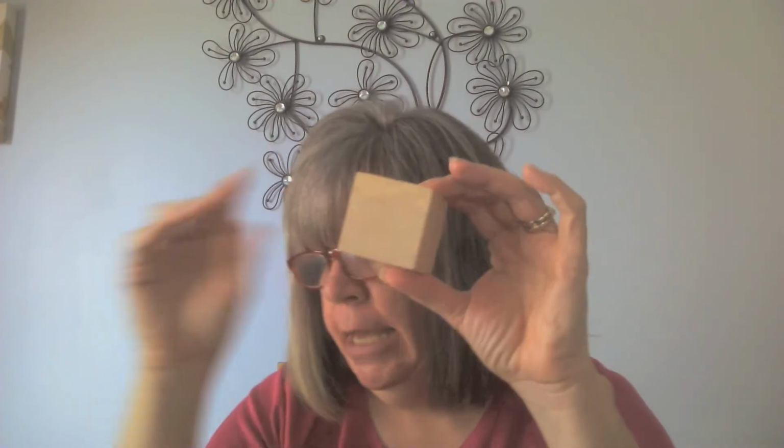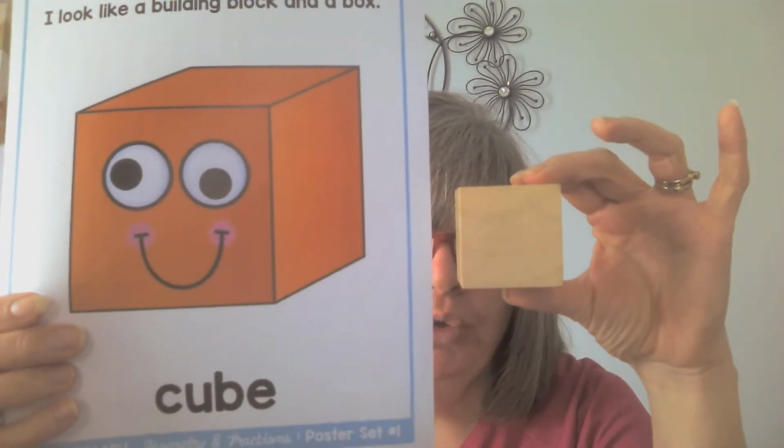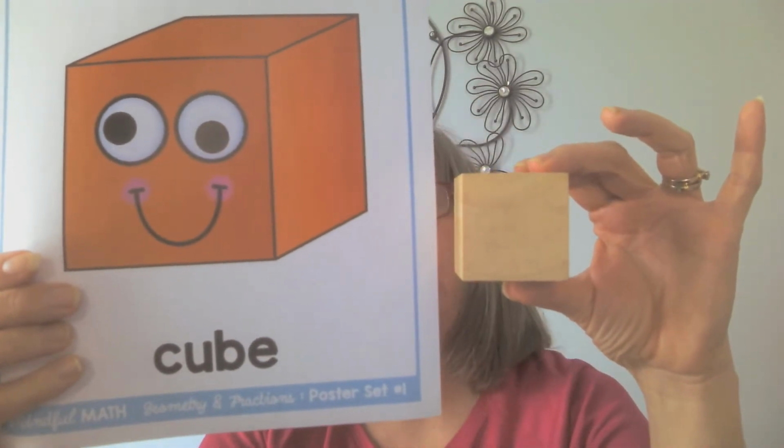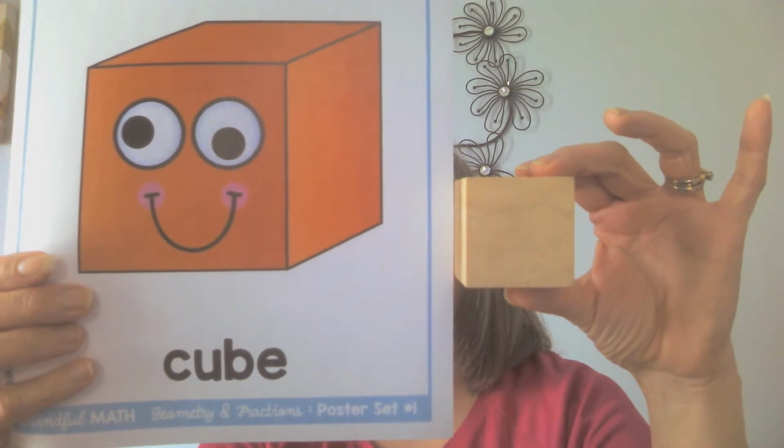Okay, so that's what I'm going to show you. I actually have real live 3D shapes. And we're going to start with this one. This looks like a box, doesn't it? The math name for it is a cube. Cube. See that? You keep looking at the shape, and I'm going to read to you the poem.